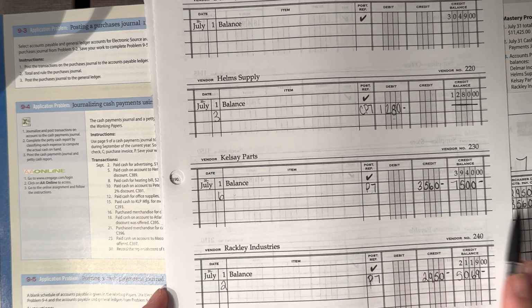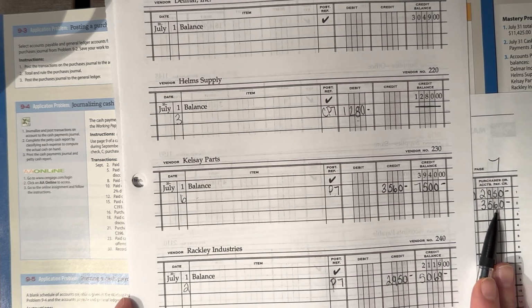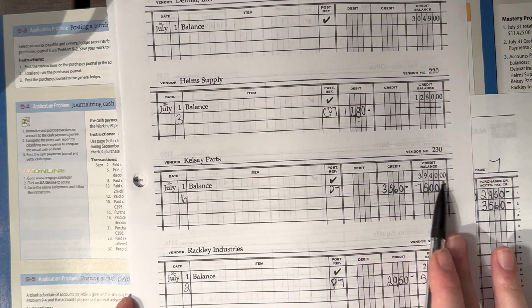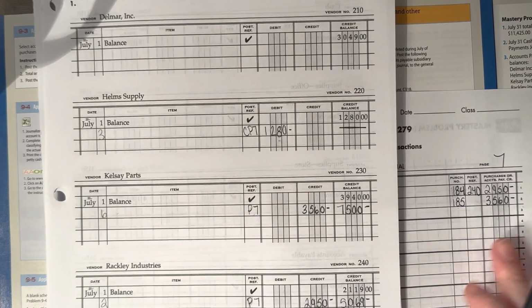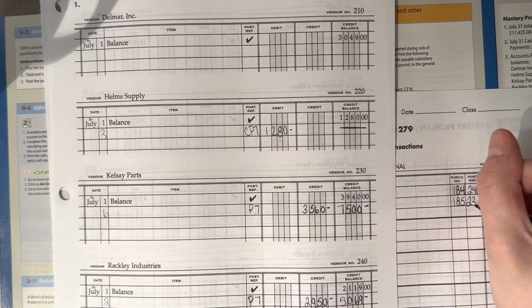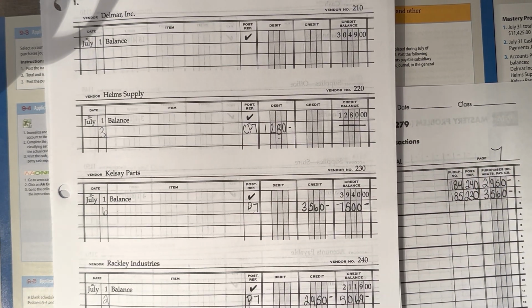I put the credit, which was the 3,560. Two credit balances, and now I'm at a balance of 750. 230 is the post ref, so I put 230 over here. And now that one is posted.